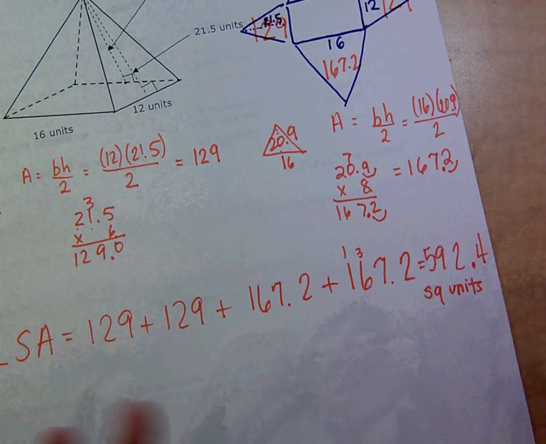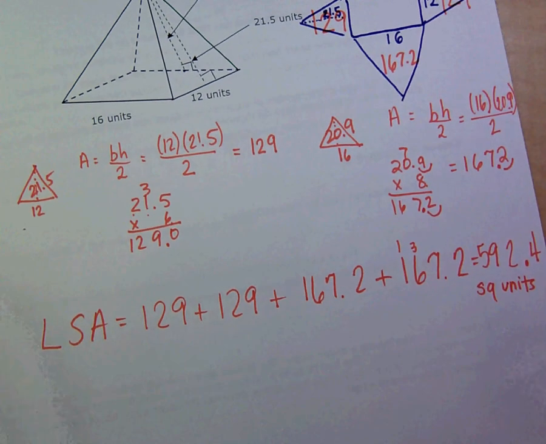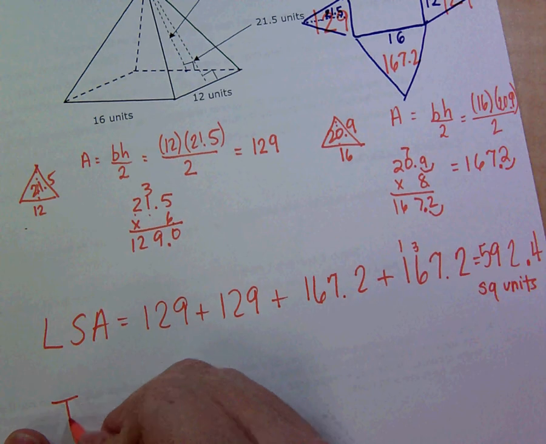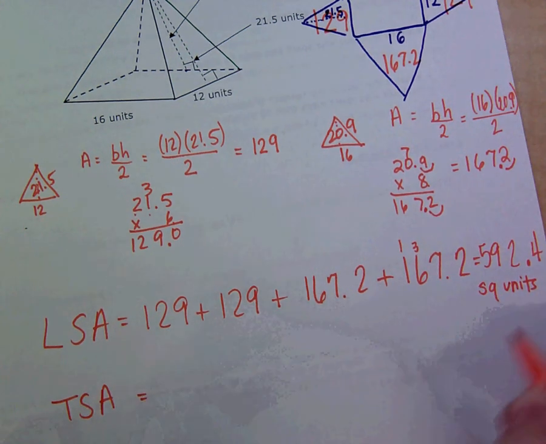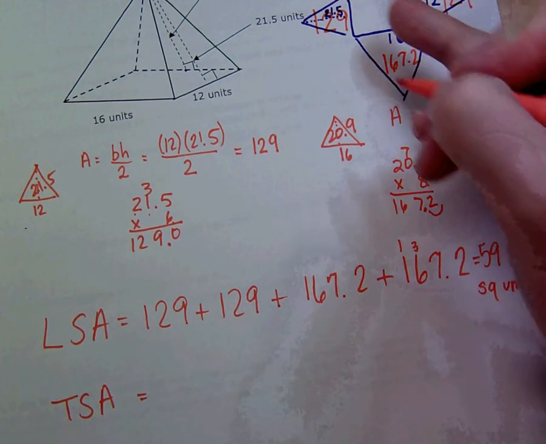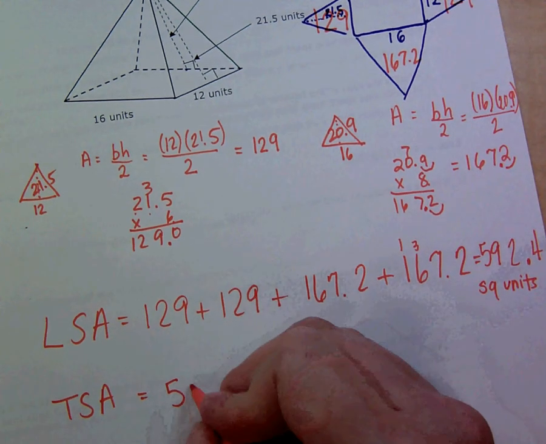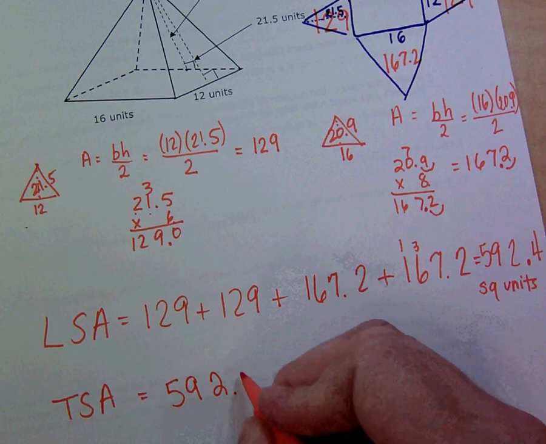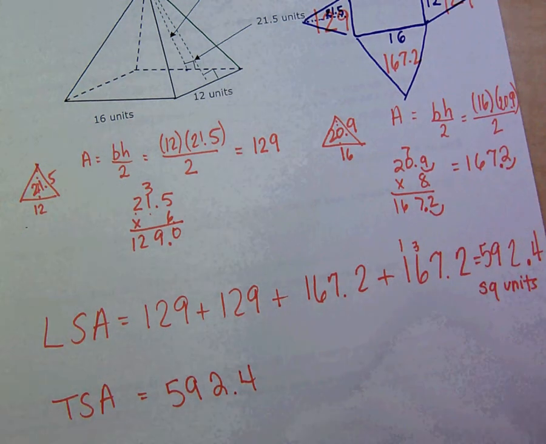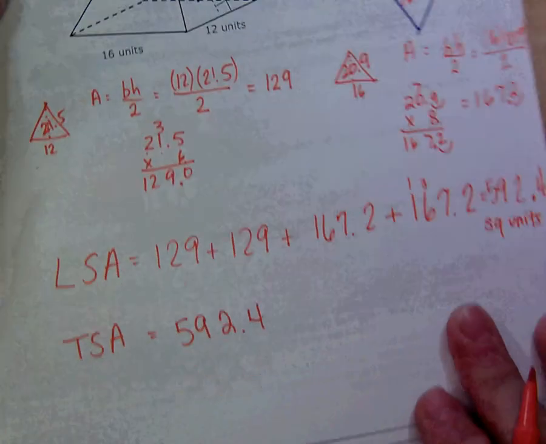And then, after we find the lateral surface area, finding the total surface area is just a matter of adding the area of the base to the lateral surface area, because we've already found all of the surface area except for the base.